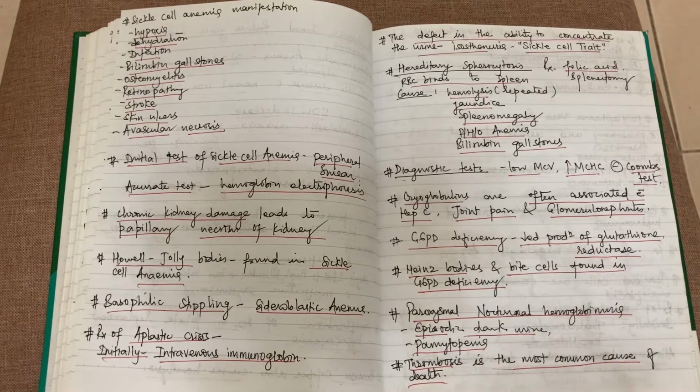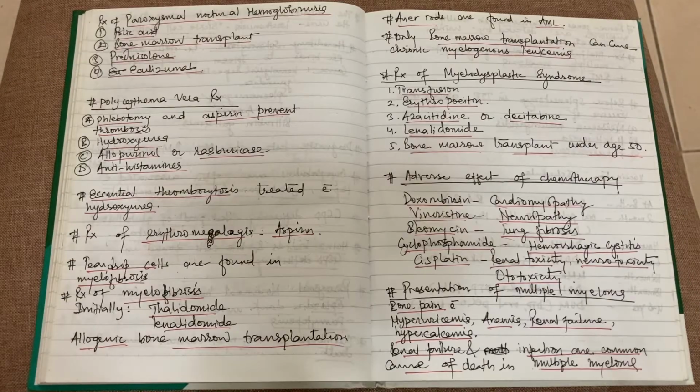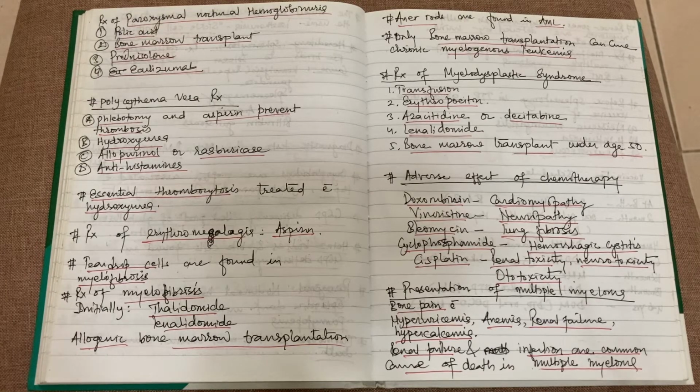Paroxysmal nocturnal hemoglobinuria: episodes of dark urine, pancytopenia, thrombosis is the most common cause of death. Treatment of paroxysmal nocturnal hemoglobinuria: folic acid, bone marrow transplant, prednisolone, eculizumab. Polycythemia vera treatment: phlebotomy and aspirin to prevent thrombosis, hydroxyurea, allopurinol or rasburicase, antihistamines. Essential thrombocytosis is treated with hydroxyurea.